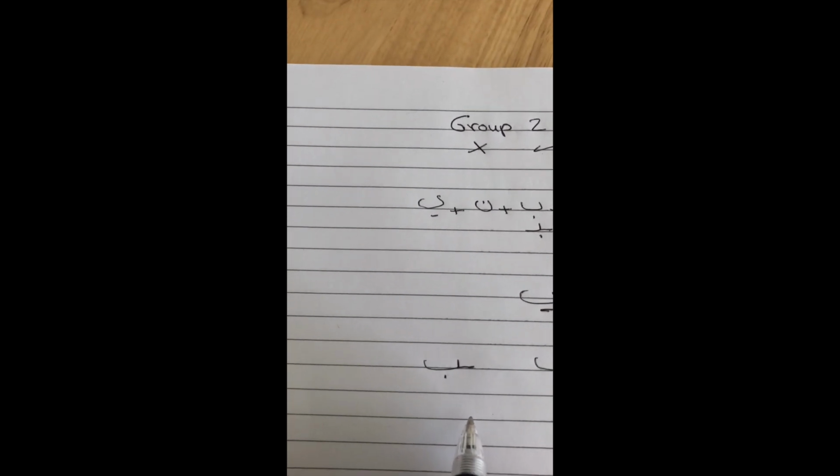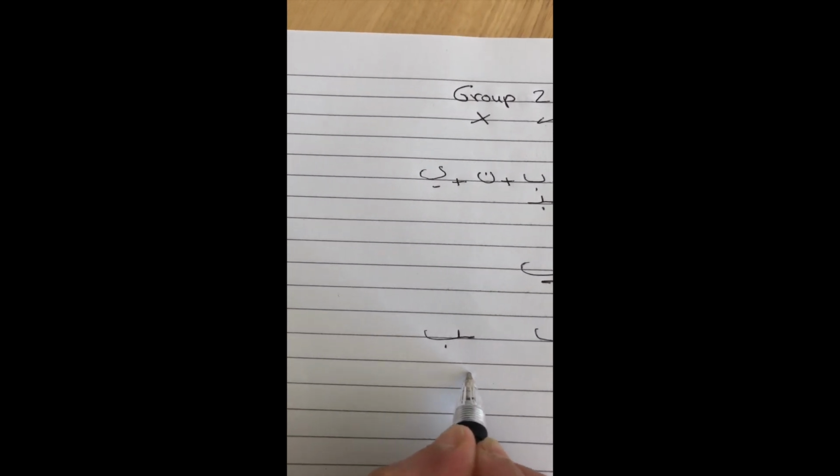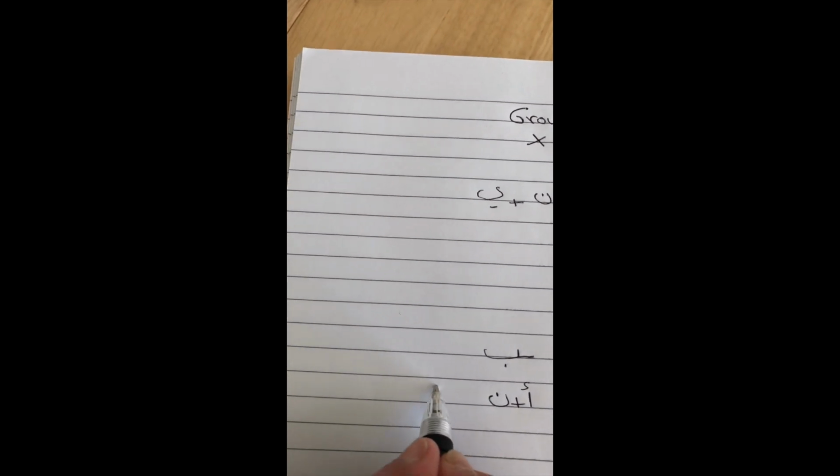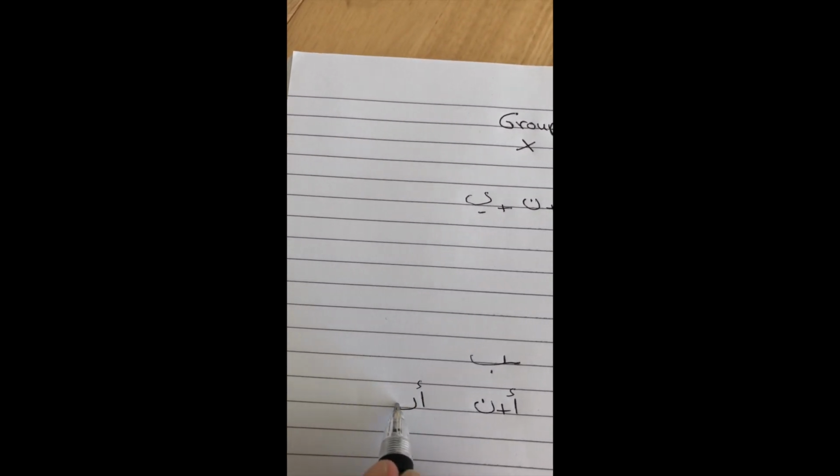And this is another example. Alif plus Noon, it's written like this. Alif plus Noon is an.